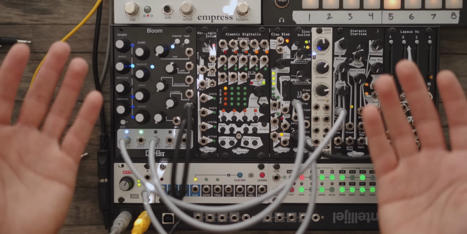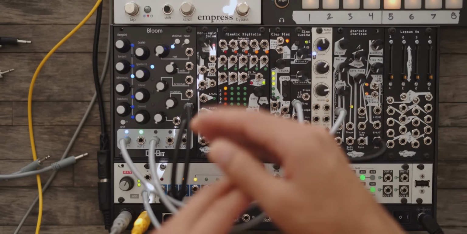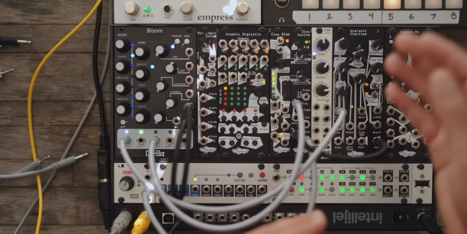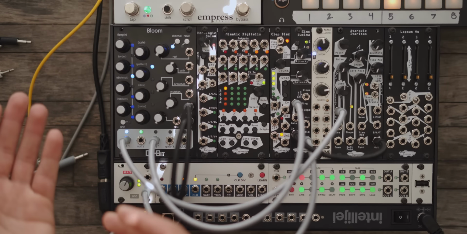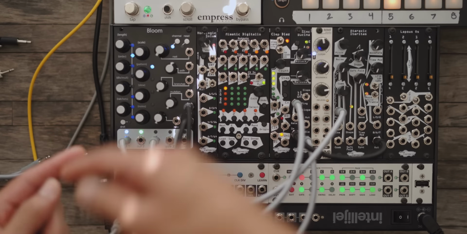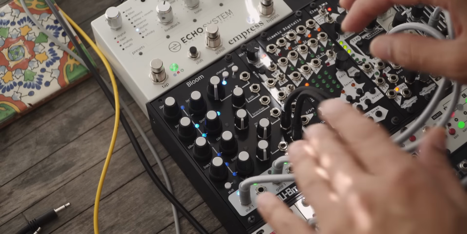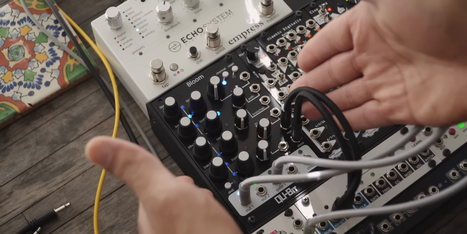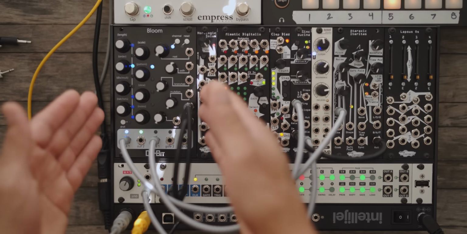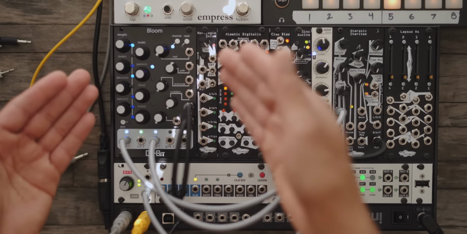And size is another factor as well, because something can be massive with a lot of functions, but it might not be that easy to use. Or something's really easy to use and huge, but it doesn't have that many functions. This hits a perfect middle ground: it's not that big, it's insanely immediate, and there's a ton of functions in there. Like I can just stay on this 4-step sequence and have a ton of fun.